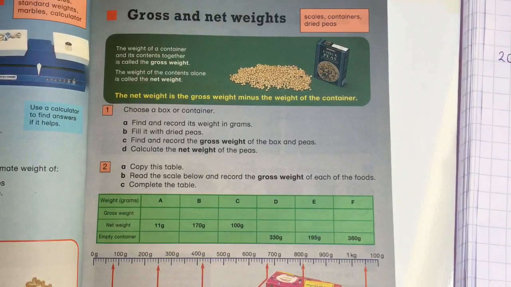Okay, good morning my triangles. Now triangles, we are moving on with our standard units of weight. Hopefully you got on okay yesterday with the approximating task, and you were able to use the kitchen scales to some degree to try and measure things and use standard units of measurement.